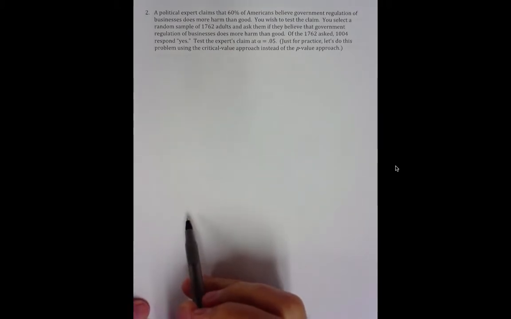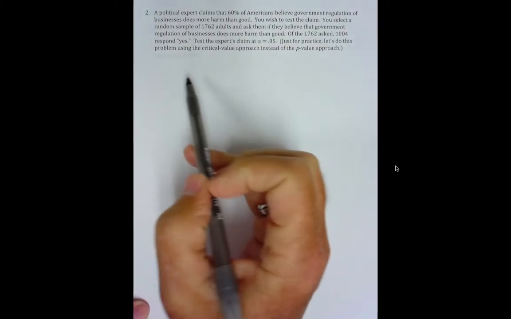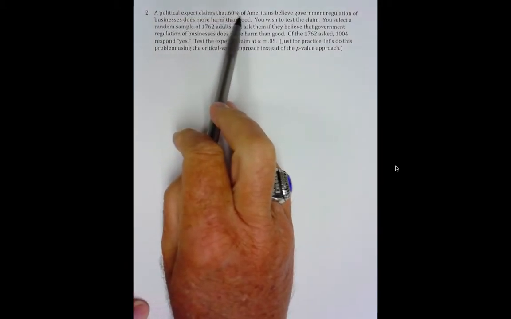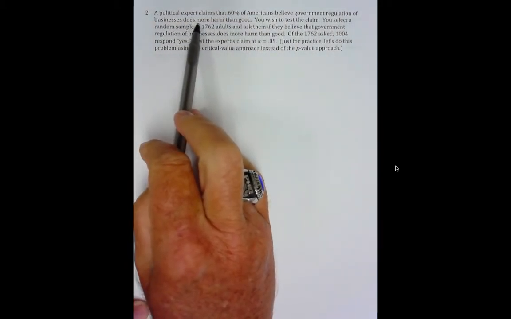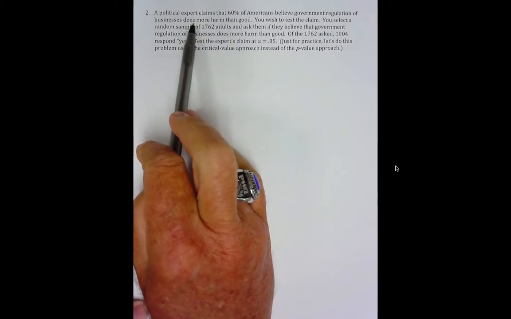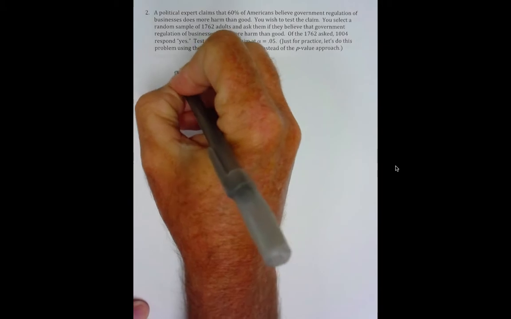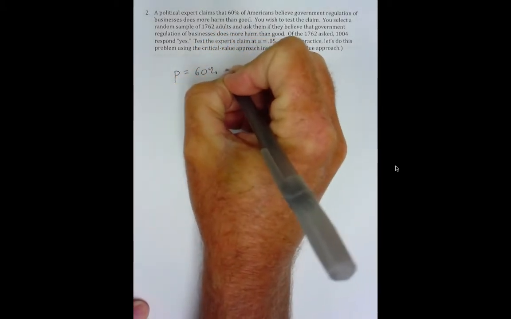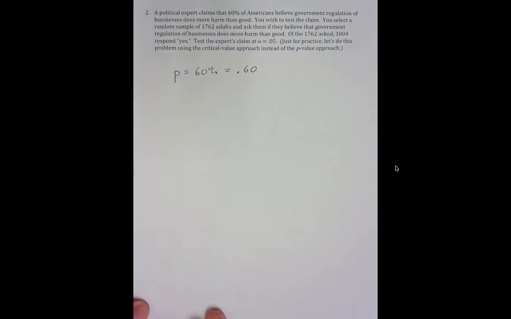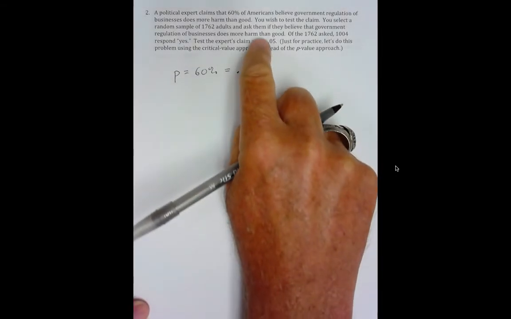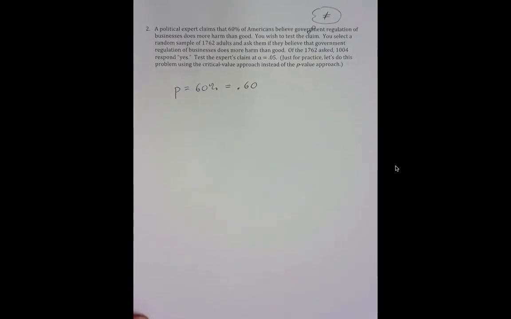Now, this question I want to do using the critical value approach, okay? But it's going to set up the same. A political expert claims that 60% of Americans believe government regulation of businesses does more harm than good. Well, I know right there that my p is 60%, but I need to work with the decimal equivalent of that, 0.60. You wish to test the claim. When I see that, it doesn't say test because I think it's higher, doesn't say test because I think it's lower, it just says we wish to test the claim. So we use the generic not equal to.